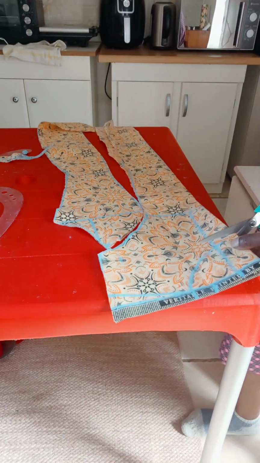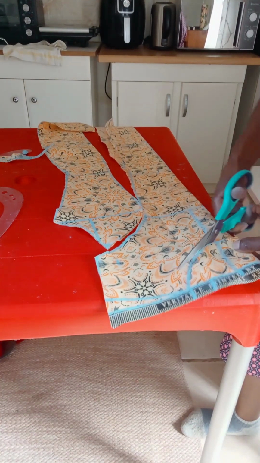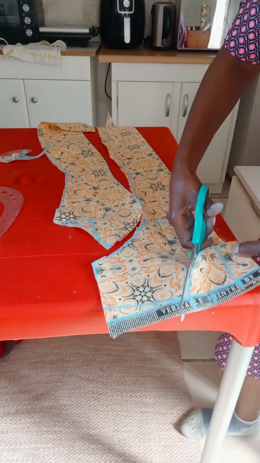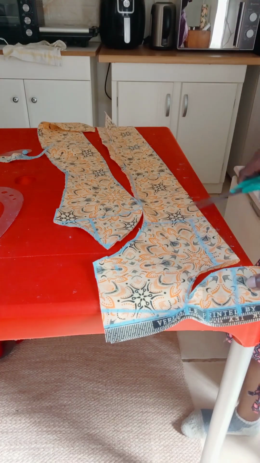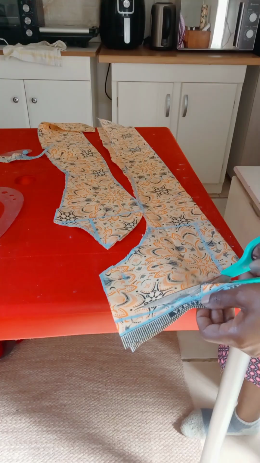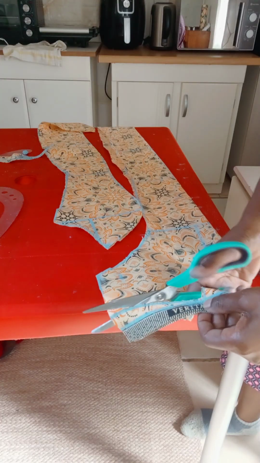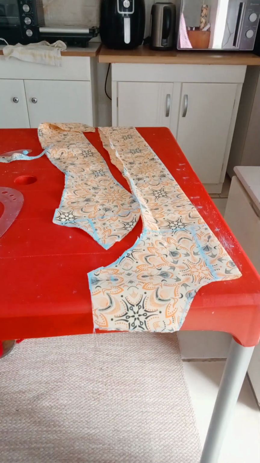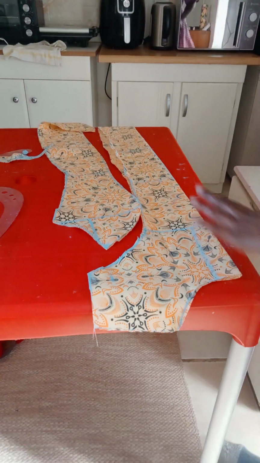Let's go to the neckline. This is my back part. This is my zip allowance, so I'm going to add the zip. So I'm going to cut it into 2.